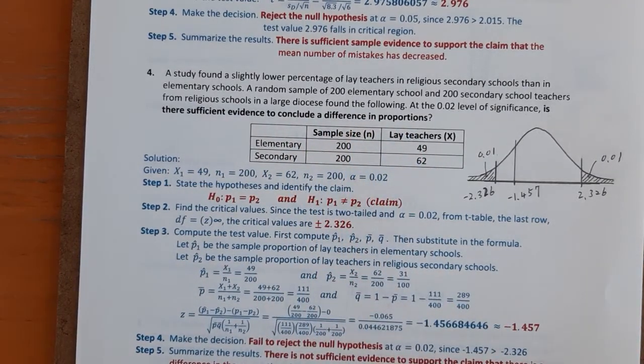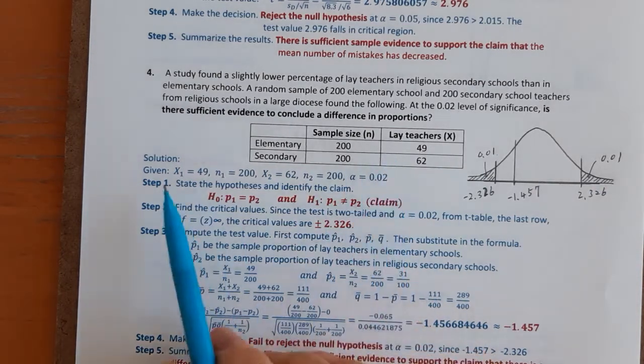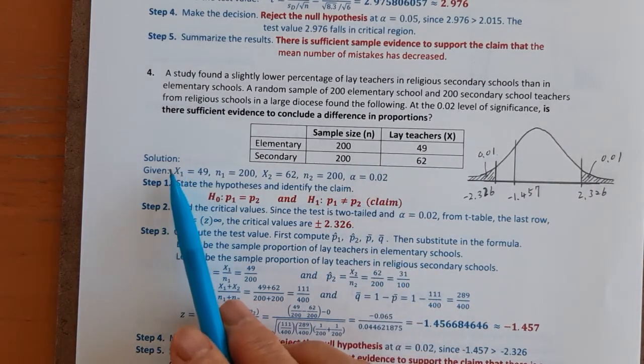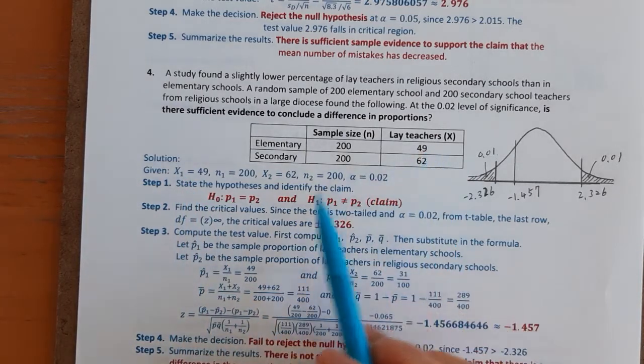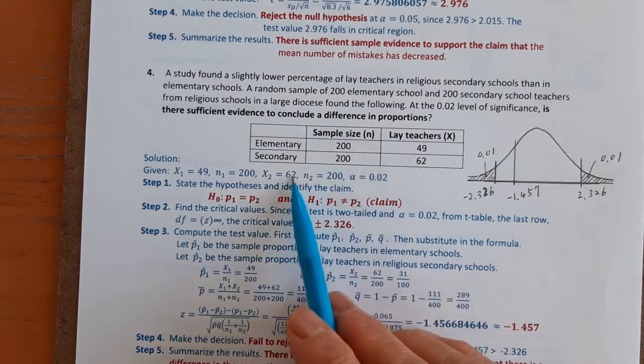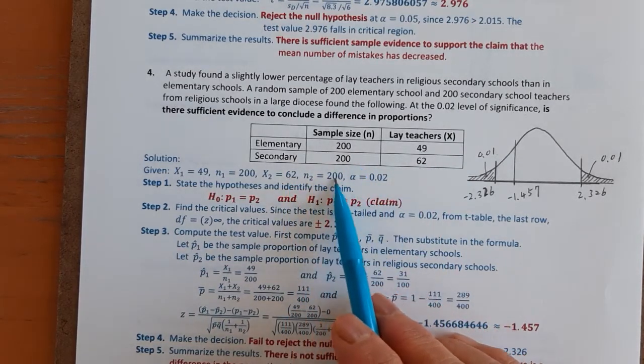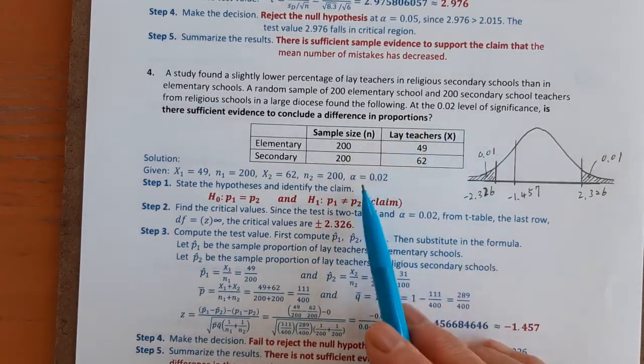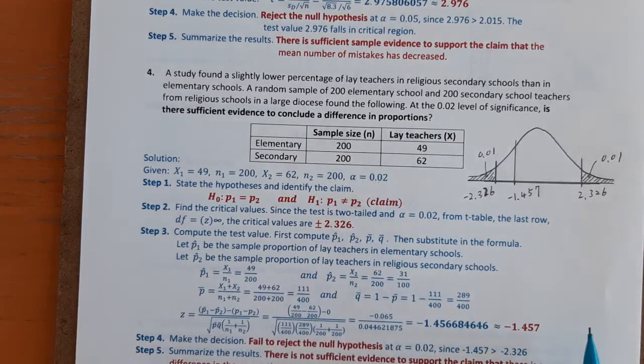For proportions, we always use the z-test. From the given table, we find x1 is 49, n1 is 200, x2 is 62, n2 is 200, and alpha equals 0.02.